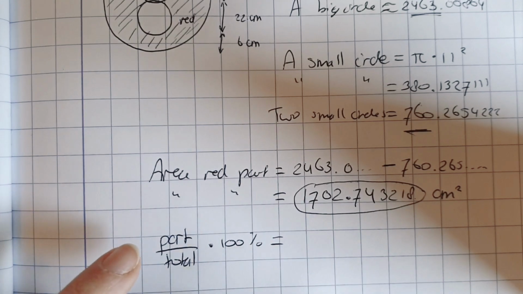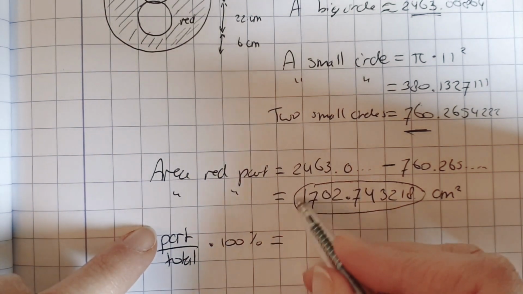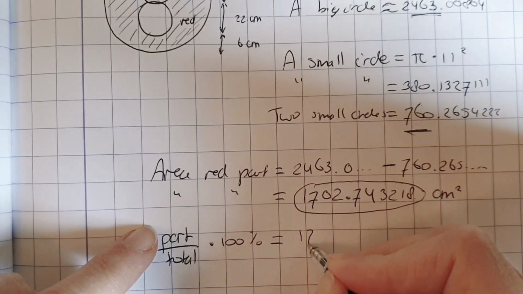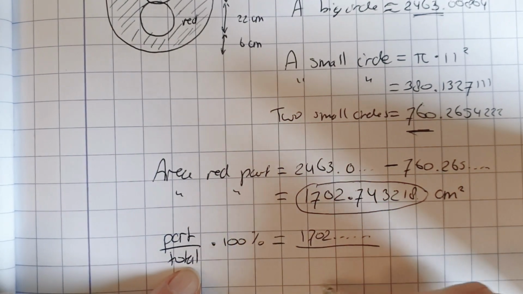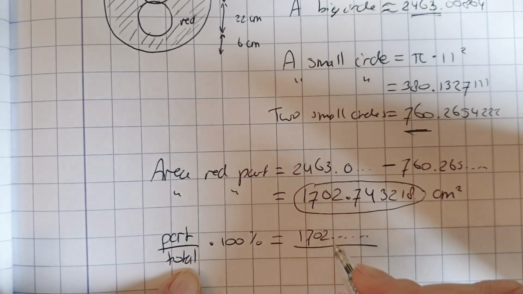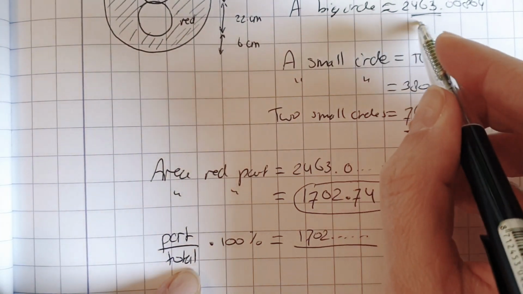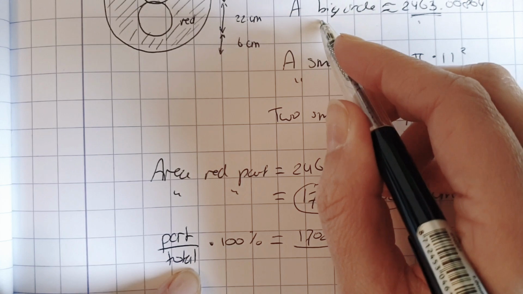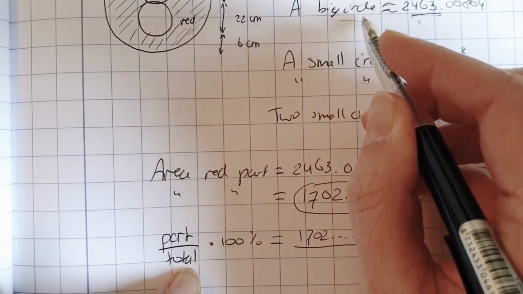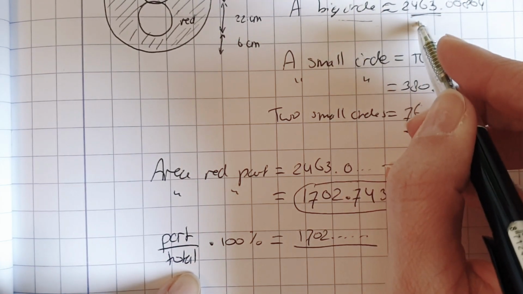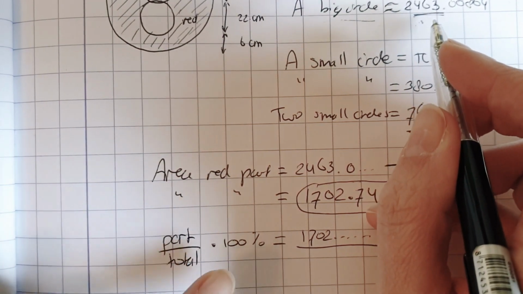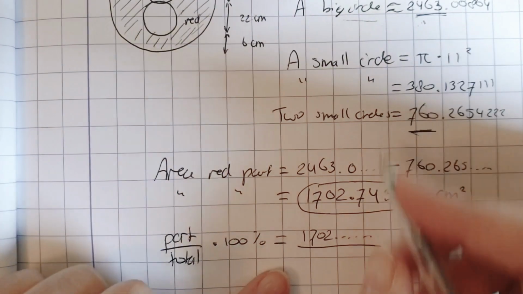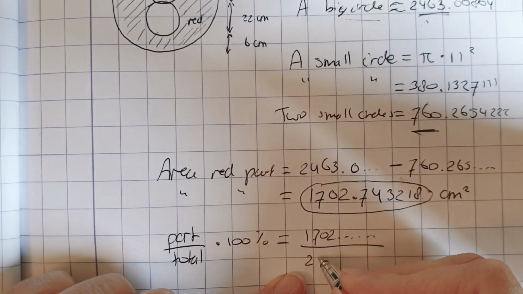Now I'm going to do the same, but then with the red part of the clock. The part is the red part, which is 1702 point something, divided by the total, which is the whole circle, and I already calculated it. It's here. Now it's really handy that I wrote down what I'm calculating, so big circle, because then I can look it up. If you're just writing down the numbers, you have no idea which number is which. So this is 2463. So divided by that number.